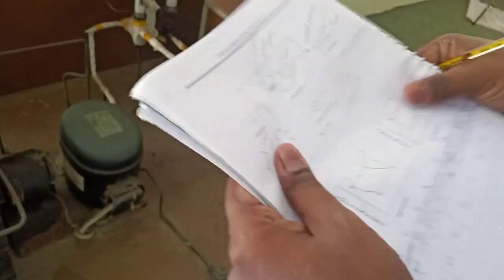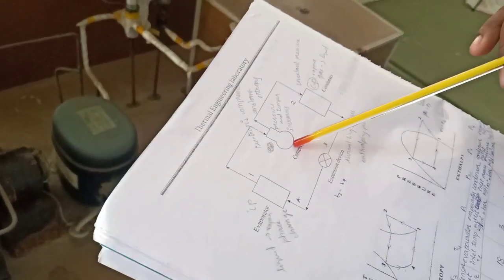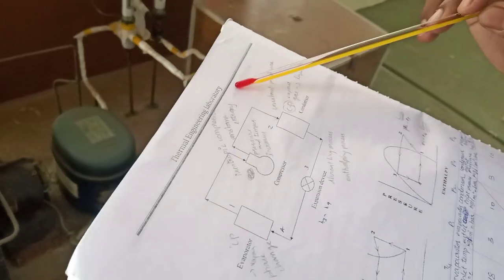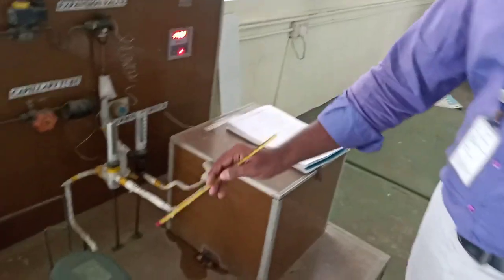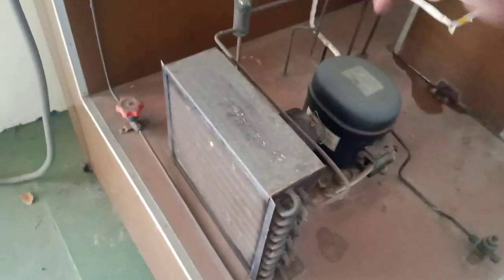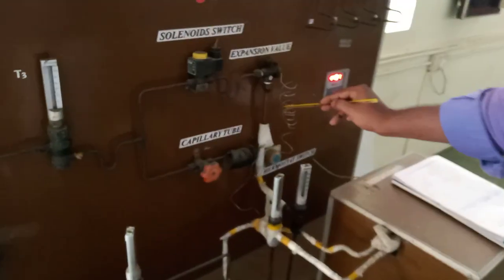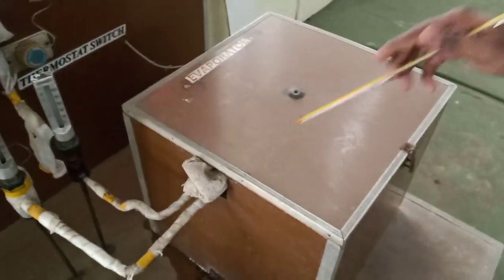expansion device, evaporator and then compressor. This is divided into two sides. One is a high pressure side and another one is a low pressure side. Now we can see in our refrigerator, this is a compressor, this is a condenser, this is an expansion valve, and this is an evaporator.